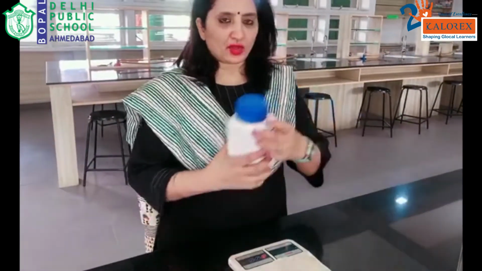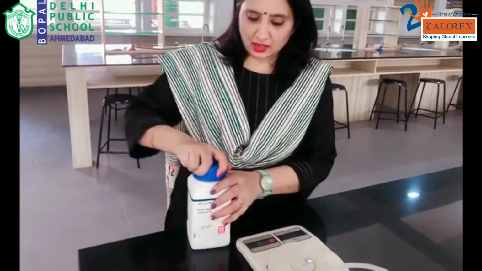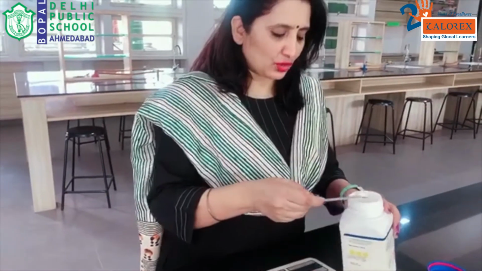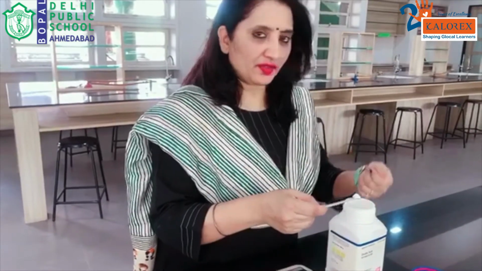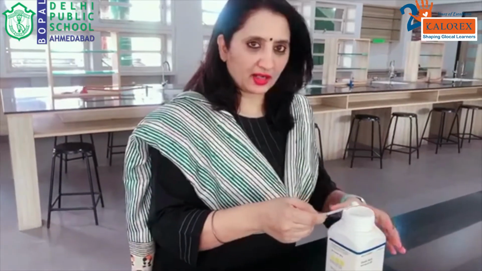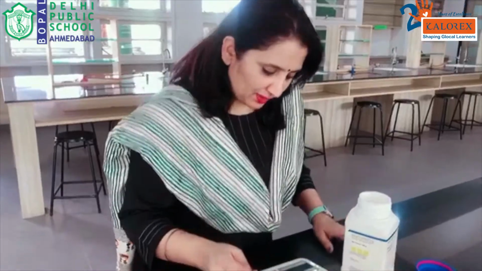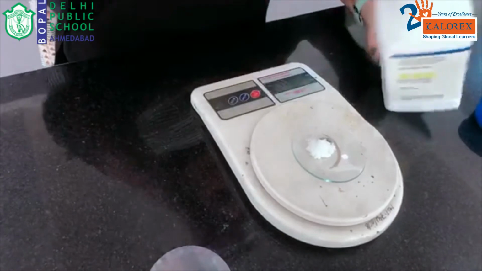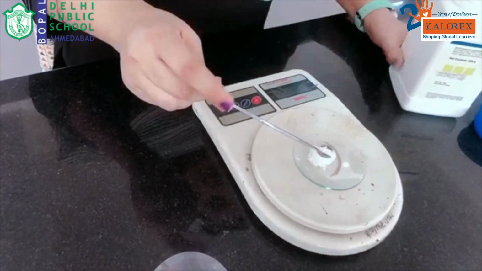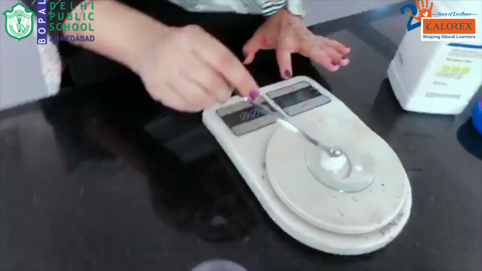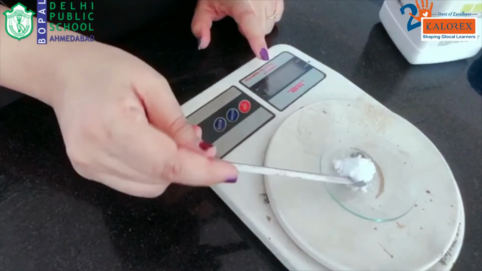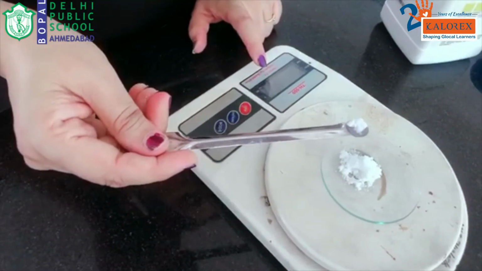So here we have the oxalic acid crystals. It's white in color. I am weighing with the help of the spatula. It's mandatory to use a spatula. You cannot take it with your hands. All chemicals have to be handled very carefully. So I'll be weighing around 1.6 grams of crystals. Since the calibration here is only up to 1 decimal point, I'll be taking only 1.6, and this is exactly 1.6.